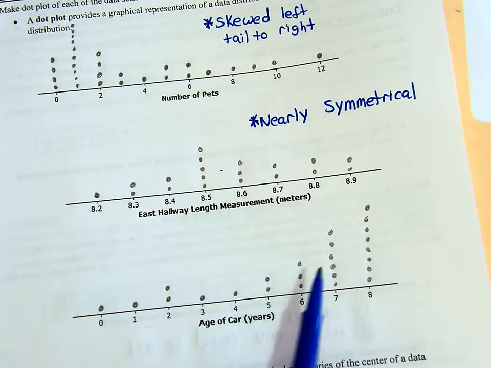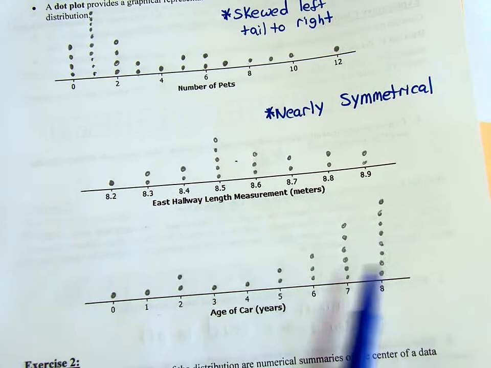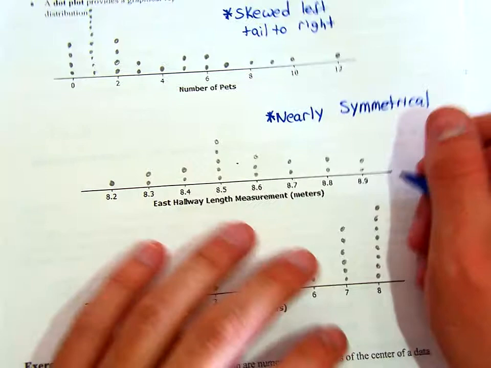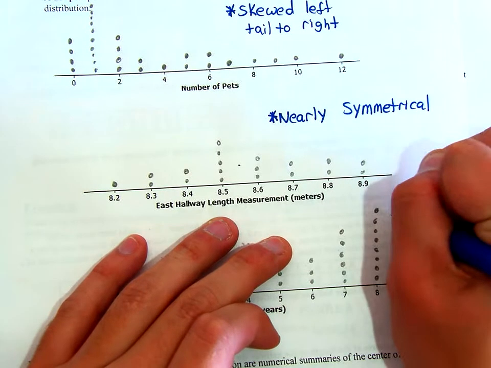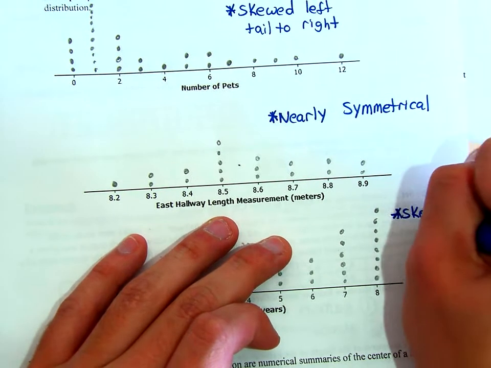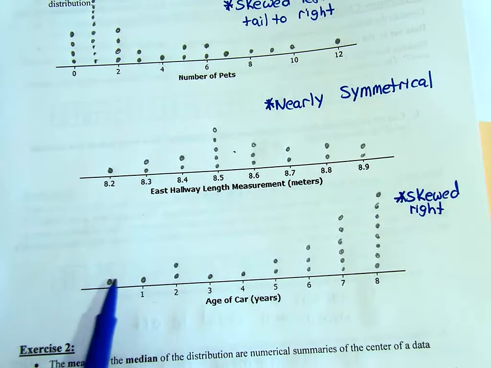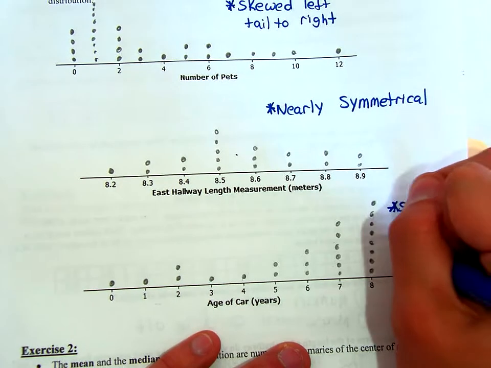And then for the last one, you could see that most of the data is to the right. So that's going to be skewed again, and it's going to be skewed to the right. So we'll say skewed to the right. And that means that the tail is to the left.